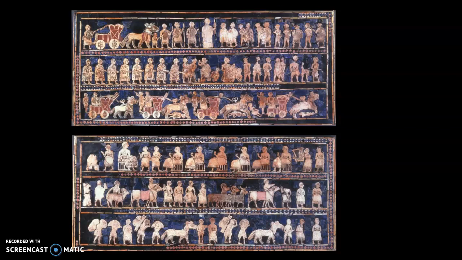So this is an example of hierarchy of scale. This helps us, among all the figures, find where's the most important person, the king. There he is. And the enemy is being brought to him because he has been successful in conquering that enemy. So this is the message of victory, of success on the war side.